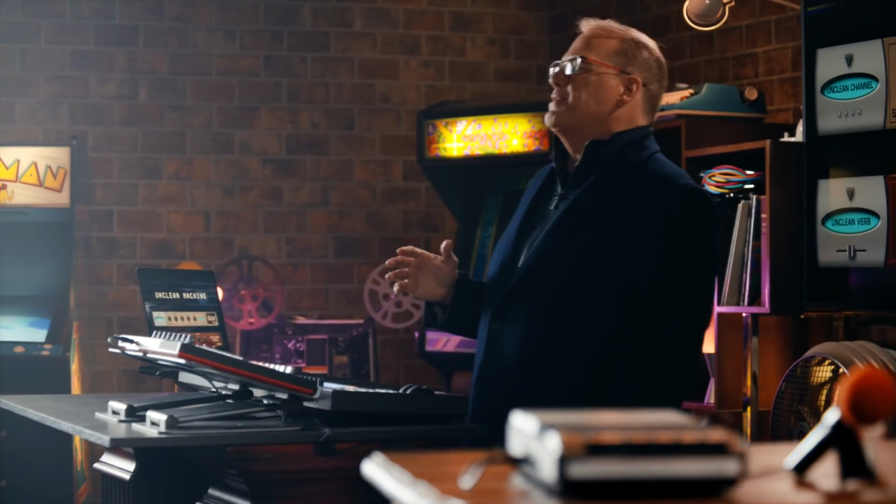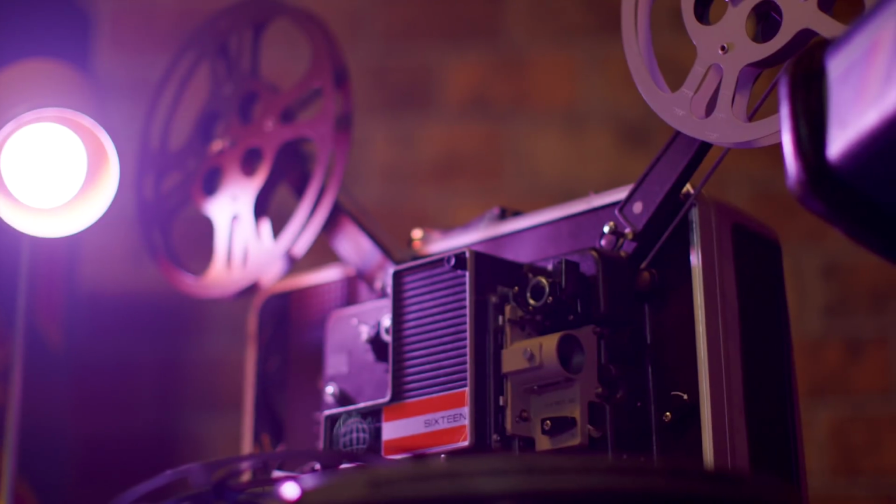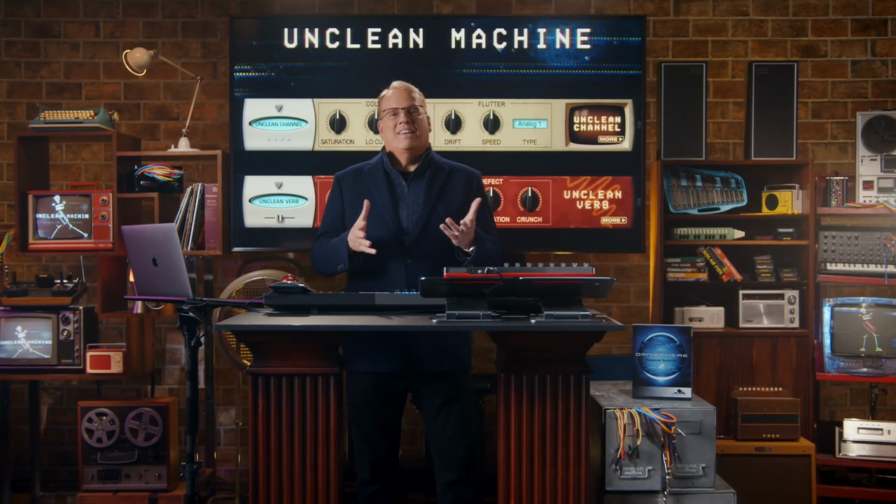That cool film projector sound, which is actually from that actual projector over there, is coming from one of the new effects. So let's talk about them.